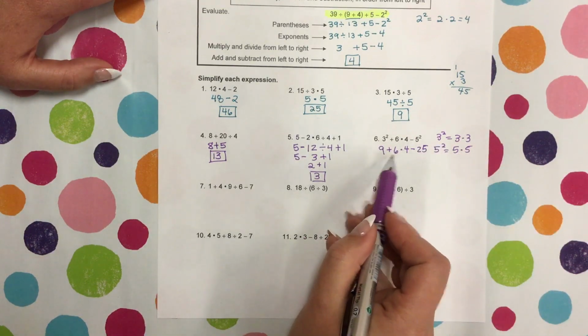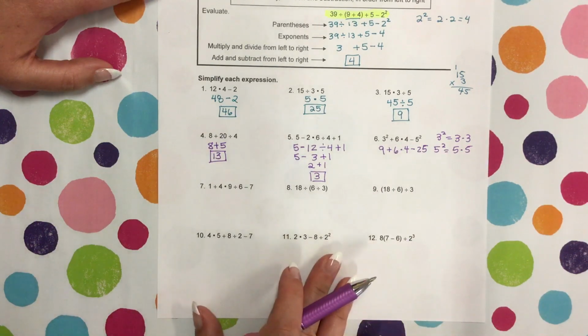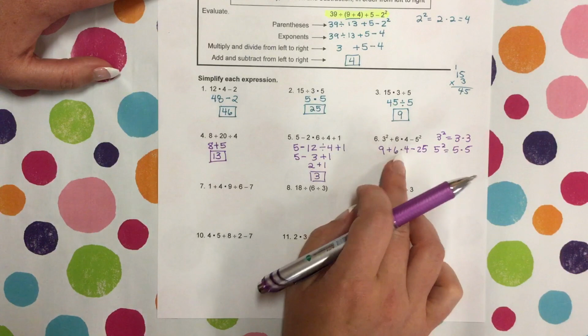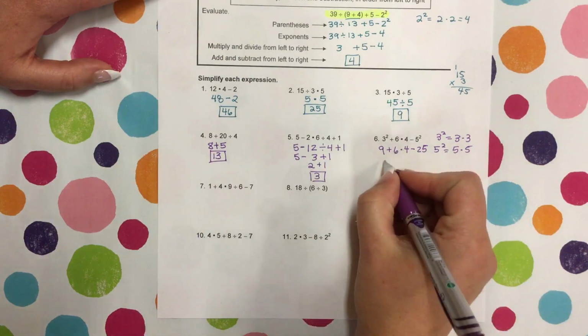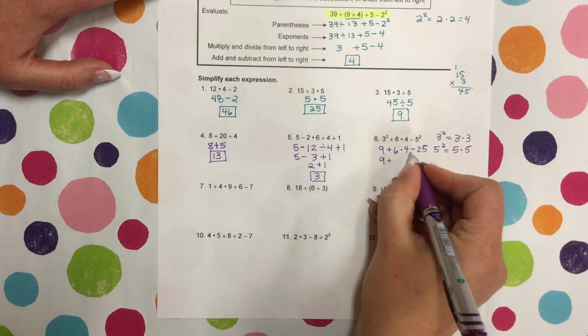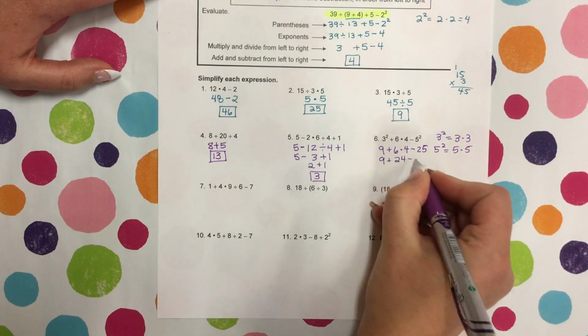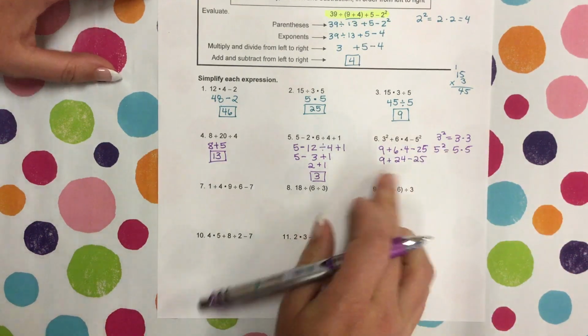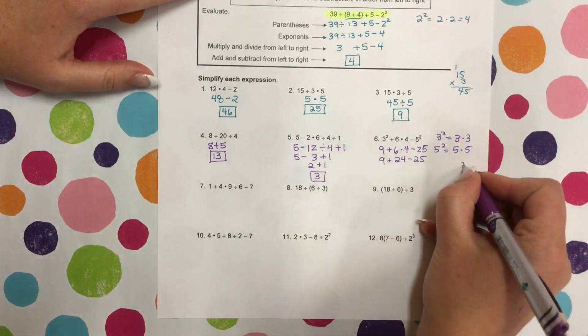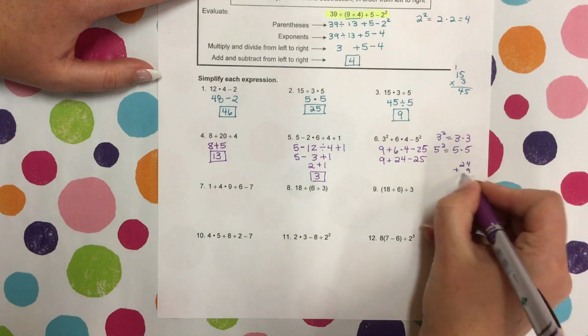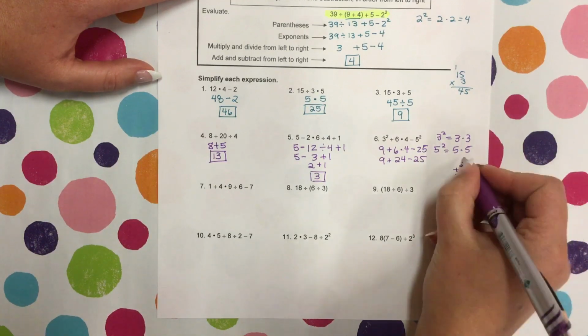Perfect. So now we have addition, multiplication, and subtraction, and the order of operations tells us that we need to do the multiplication first. So 6 times 4 is, I'm going to rewrite this, 24 minus 25. And then we're just going to go from left to right. So 9 plus 24. What is 9 plus 24? I'm going to do that off to the side real quick. 4 plus 9 is 13.